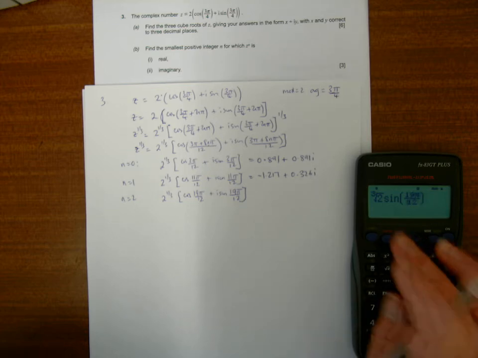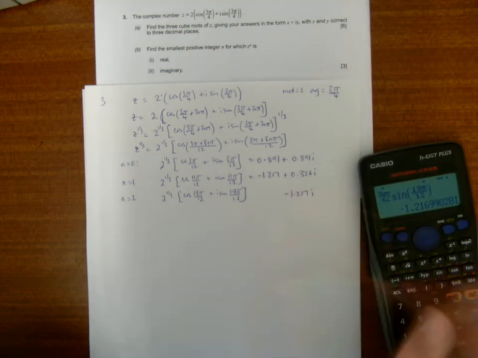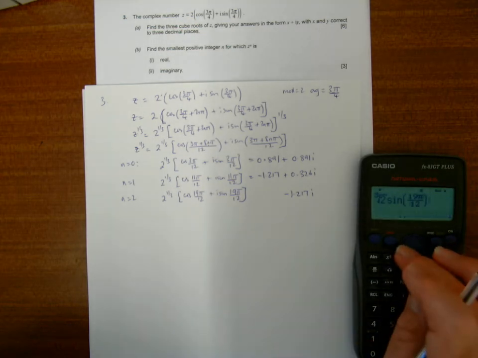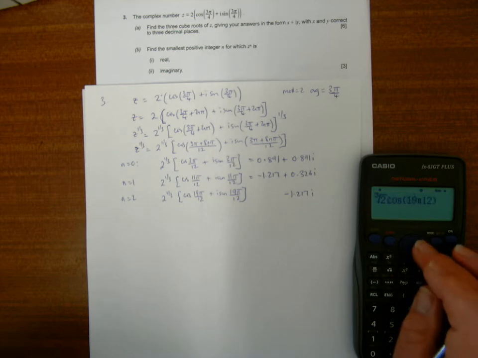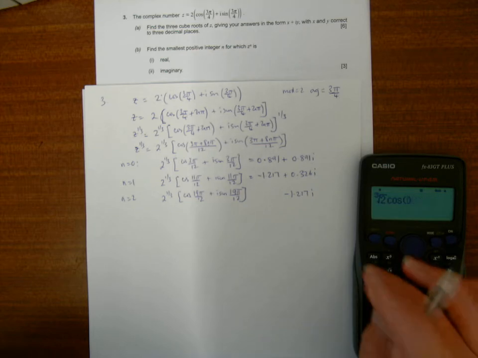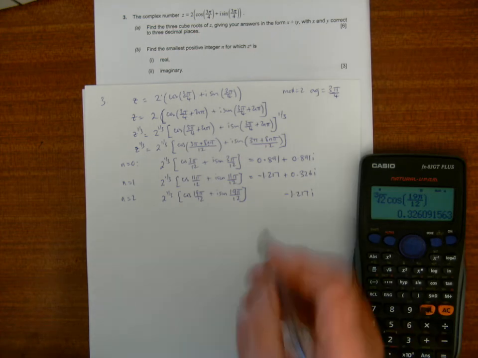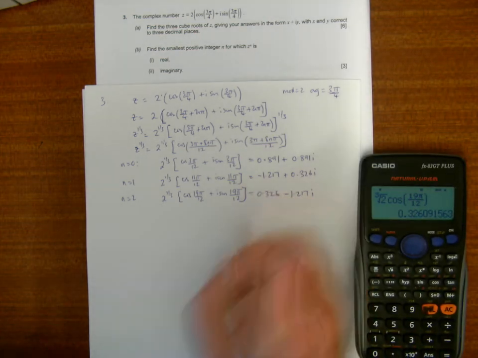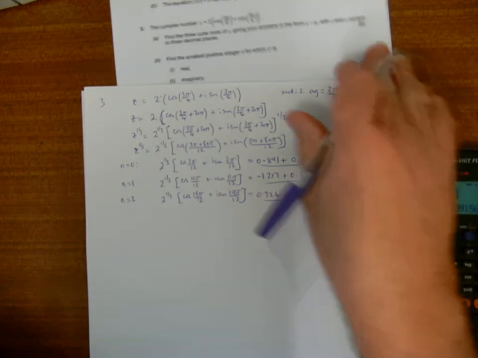The cos is minus 0.326 and the sine is minus 1.217i. So there's the 3 cube roots, 1, 2, 3.